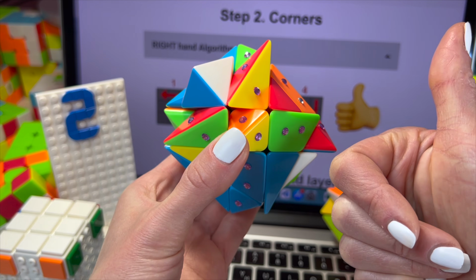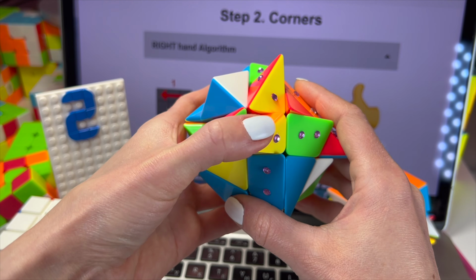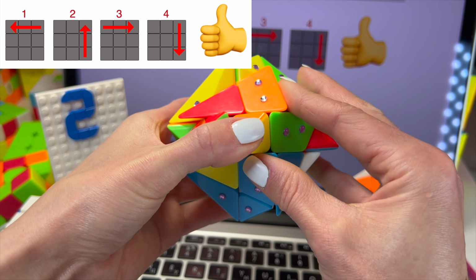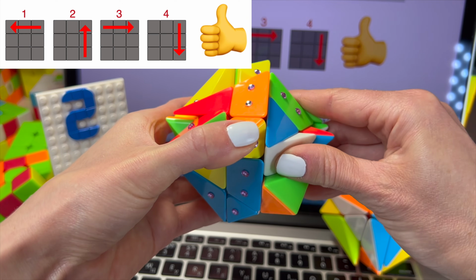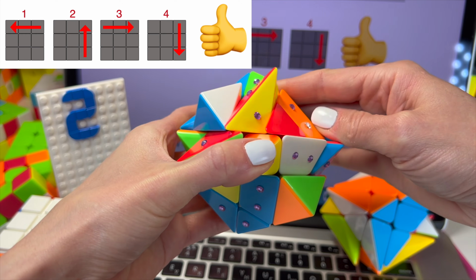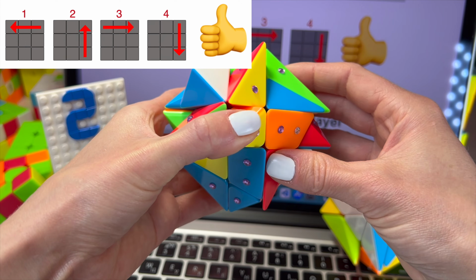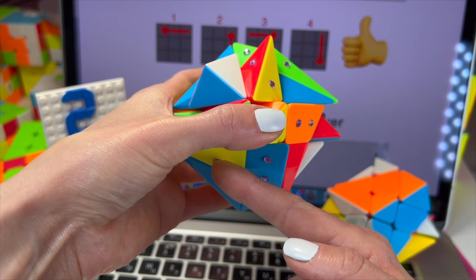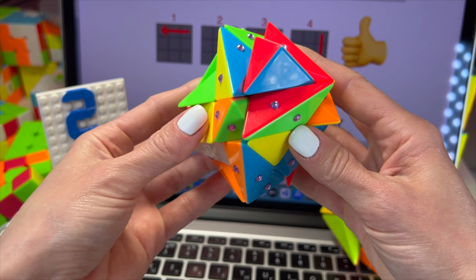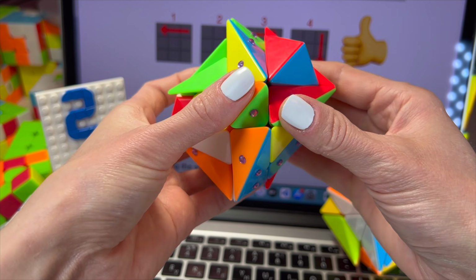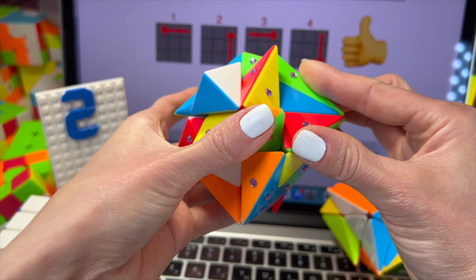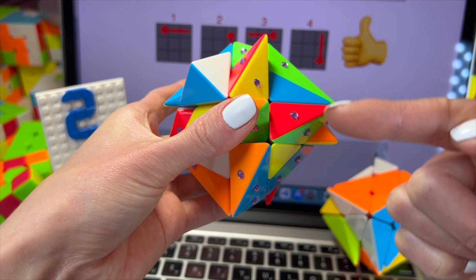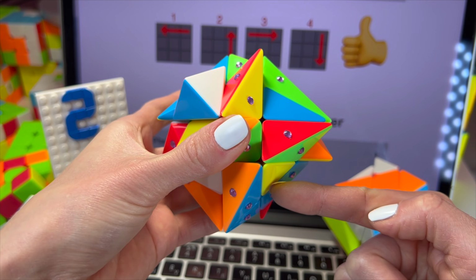Let's do the algorithm. Keep focus on the cross, hold the center and apply the algorithm. Top to the left, right side up, top back to the right, right side down. We've got the blue corner on the top and now we can solve it on its place. Now I'm going to solve this blue corner over here. Before the algorithm, we have to put it on the top right. Applying the algorithm, we solve this blue corner from the top to the bottom layer.